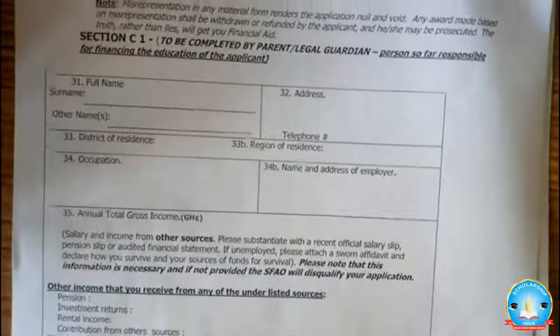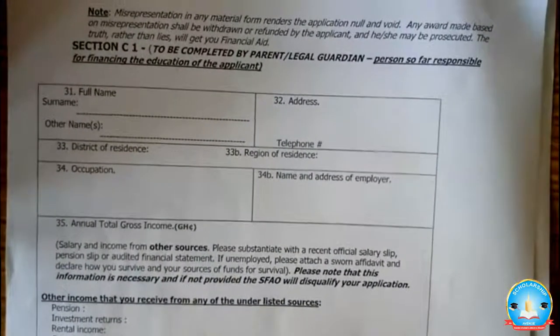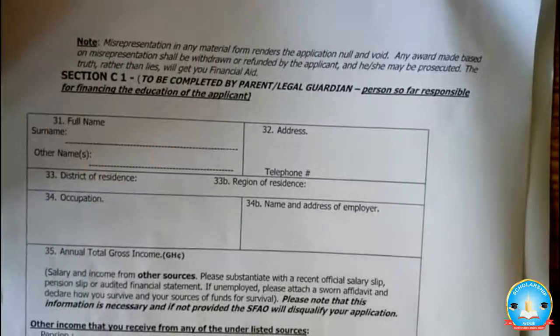Now let's go to the next page, which is page 6. Note: misrepresentation in any material form renders the application null and void. Any award made based on misrepresentation shall be withdrawn or refunded by the applicant, and he or she may be prosecuted. The truth, rather than lies, will get you financial aid.